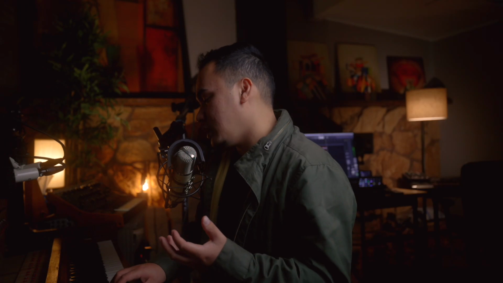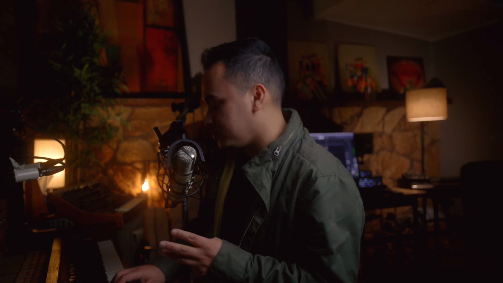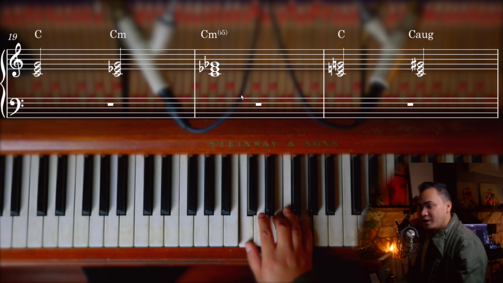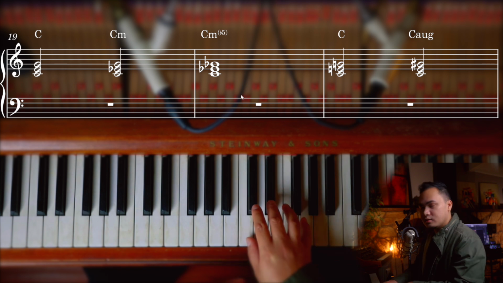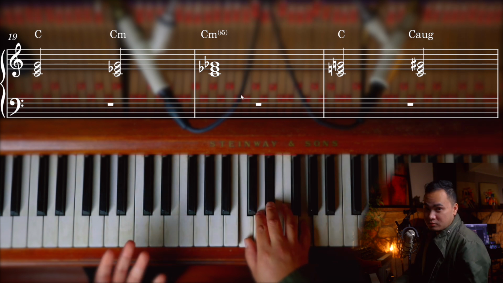Okay guys, let's go ahead and take a look at the different possibilities of triads we can come up with. Now, a triad is basically 3 notes, right? So here's C major. I think we all know that already. Now to get to C minor, all we need to do is flat the third.